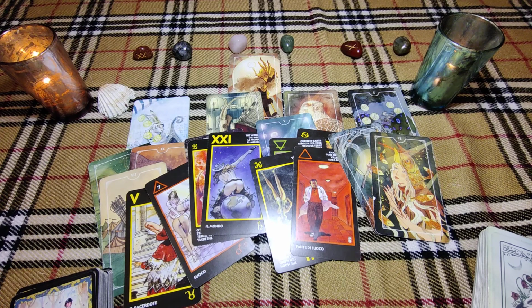So yeah, I'm absolutely stunned. Astonished, sorry, with this reading. It's absolutely insane how positive it is. Especially the fact that we started with the Sun card. And I wish you the best. I wish you all the best with this person. I wish you happiness, love, and prosperity with this person.